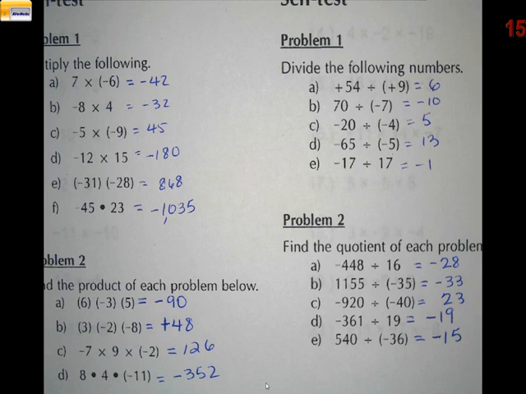So remember that if the signs are the same, you're going to have a positive answer. A negative times a negative will give you a positive. But if you have an odd number of negative signs, if there's 1 negative sign or 3 negative signs, then your answer will be negative. Every 2 negatives cancel each other out. So multiply or divide the whole expression and then count the number of signs. And if it's an odd number, you're going to have a negative answer.